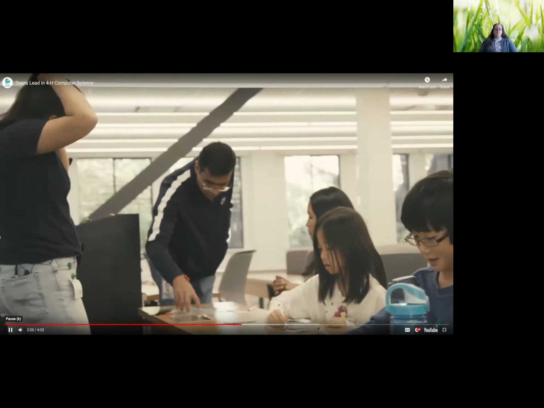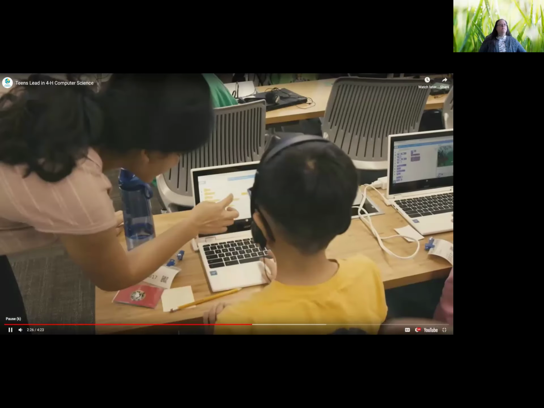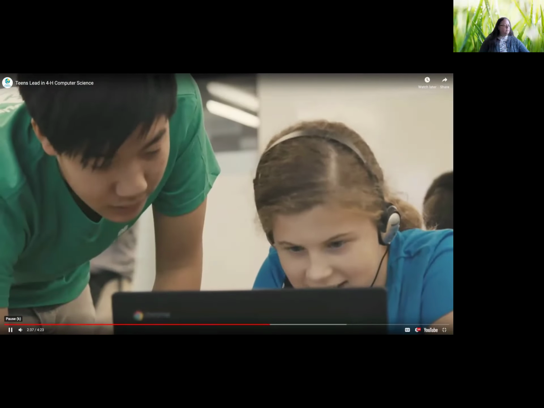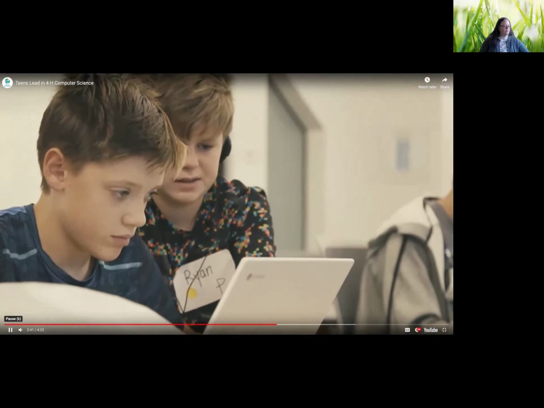We do have some volunteers involved who do computer science for a living, so it's good for them to see those role models, or we can just tell them about different opportunities, like, oh, when you did this, this can relate to this career. And then we help them see themselves as computer scientists.